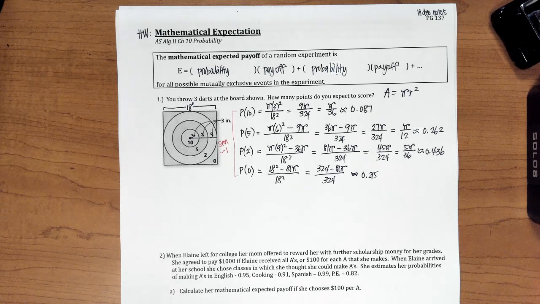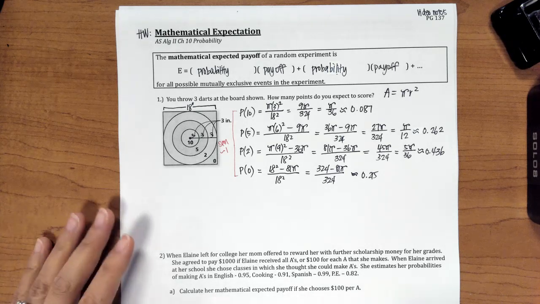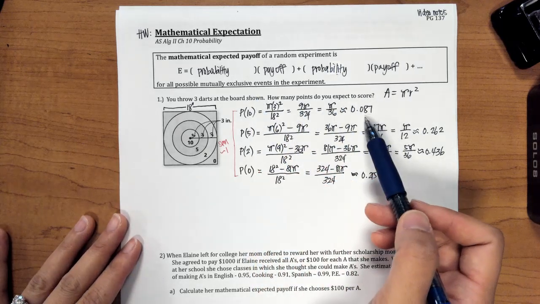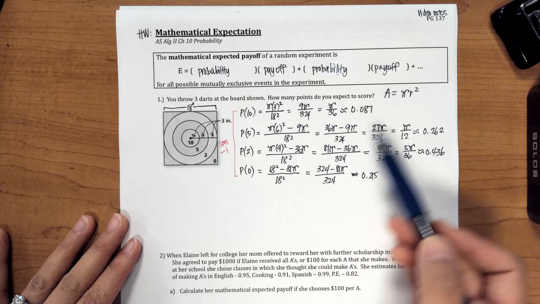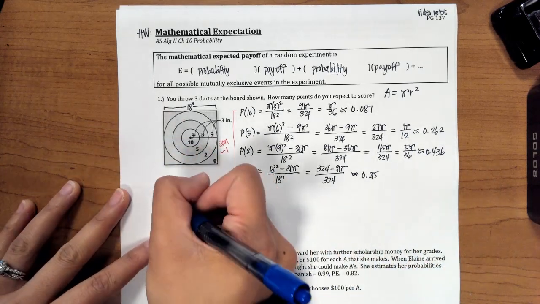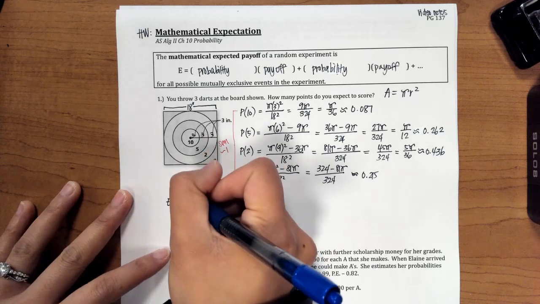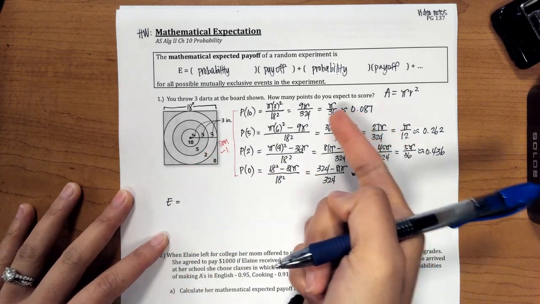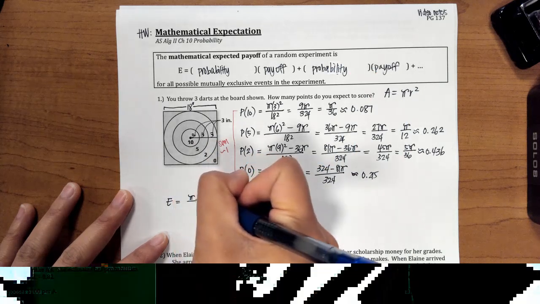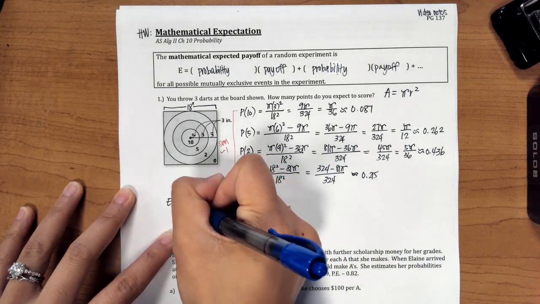Based on rounding, it might be slightly off, but it should be approximately 1 when you add them together. Okay, so now let's find how many points you expect to score. We're going to take the probability of each of these and multiply by how many points you get in each one. So E equals, let's just use the fractions for more accurate answers.